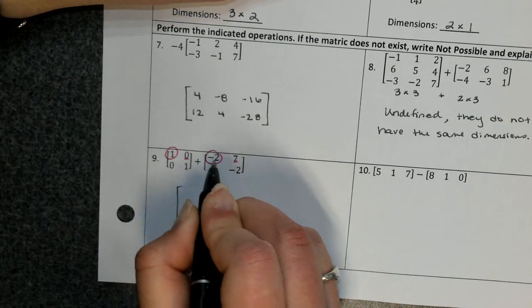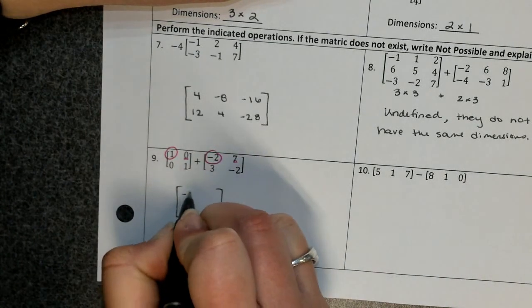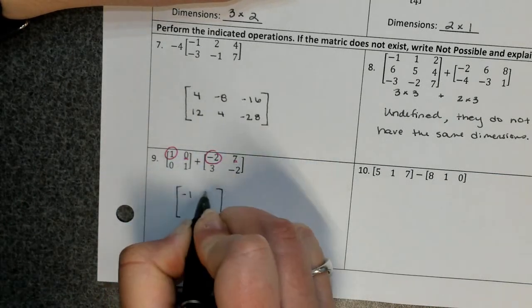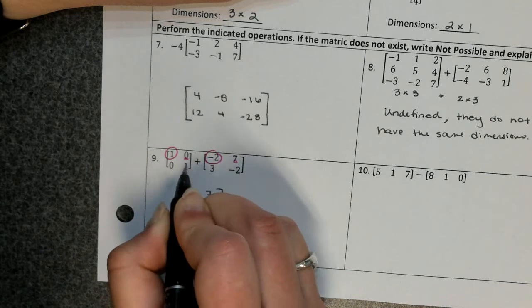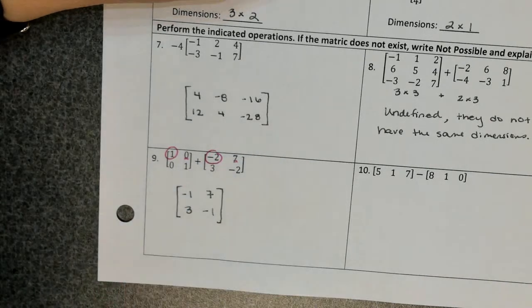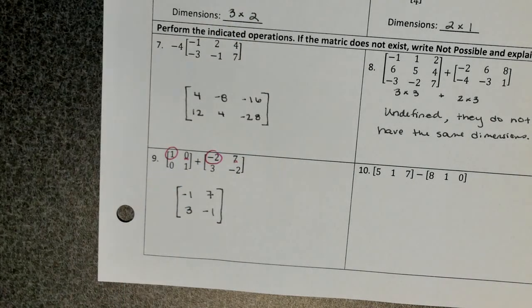So 1 and negative 2 makes negative 1. 0 plus 7 is 7. 0 plus 3 is 3. 1 plus negative 2 is negative 1. Give me a 1 to 5. How do we feel about adding matrices? You guys rocked that out last week.